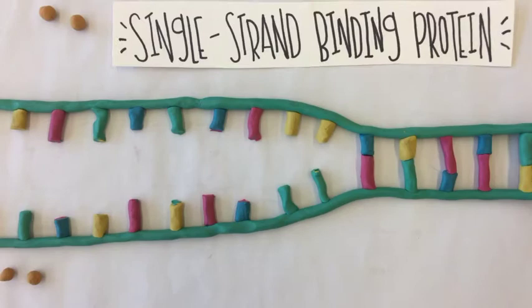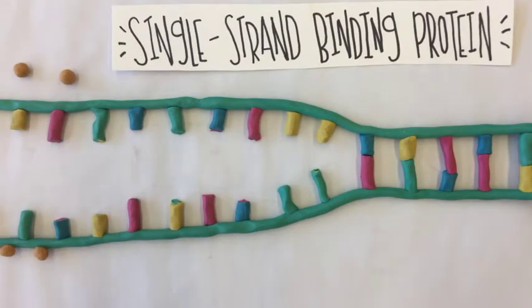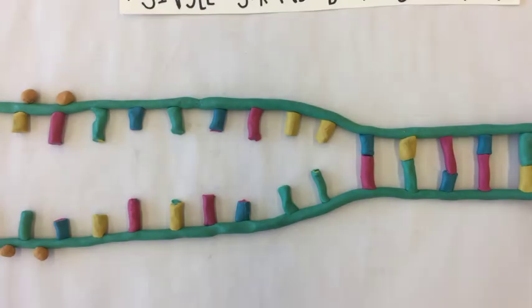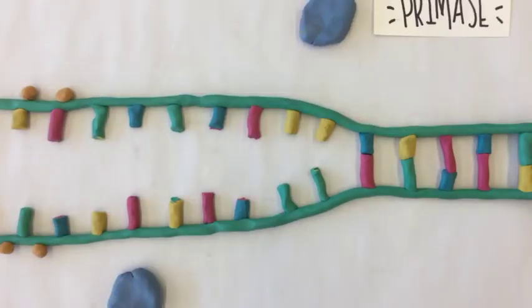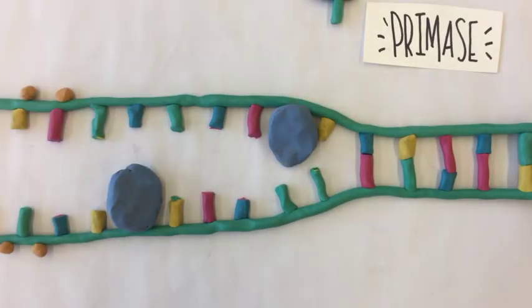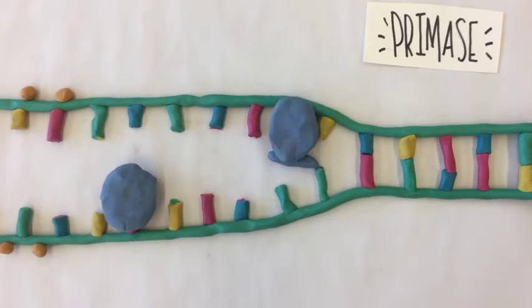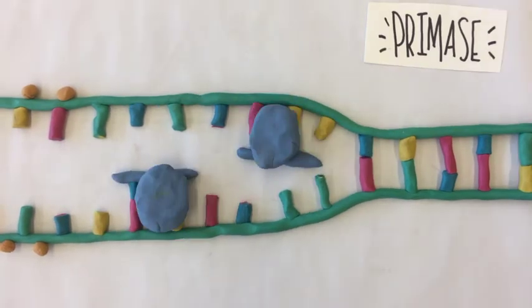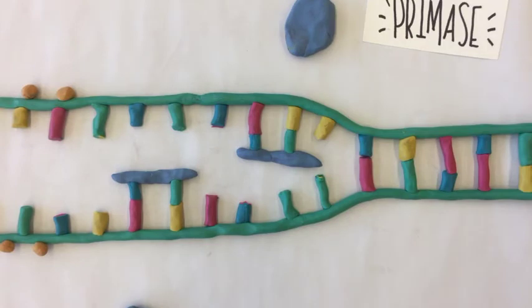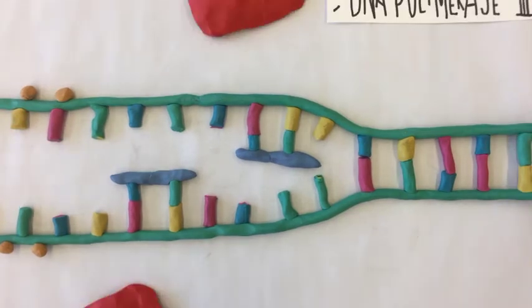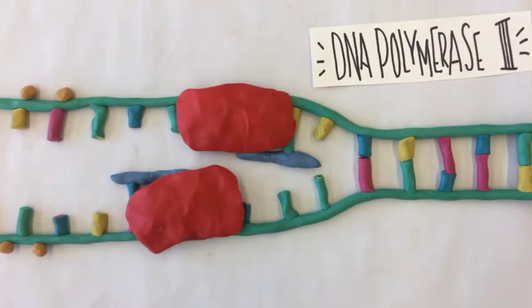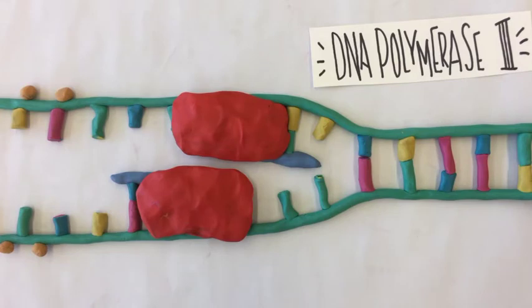Proteins, called single-strand binding protein, attach to the individual strands and help to stabilize them and prevent the hydrogen bonds from reforming. Once the single strands are stabilized, the enzyme primase attaches complementary RNA nucleotides to the DNA strand at the origin of replication. This RNA primer allows DNA polymerase III to attach to the DNA strand because it cannot attach directly to a single strand of DNA.